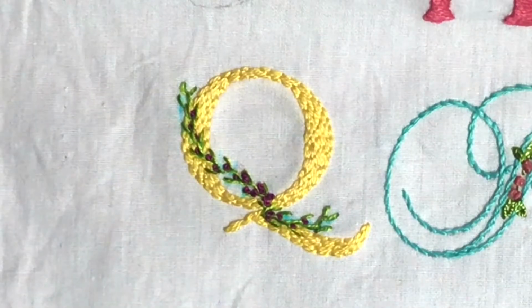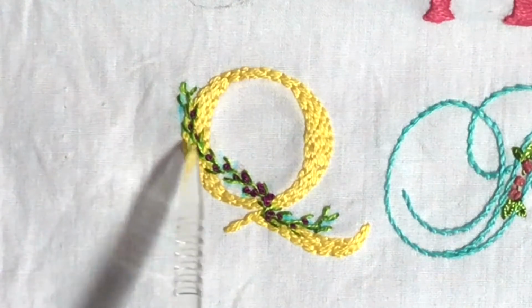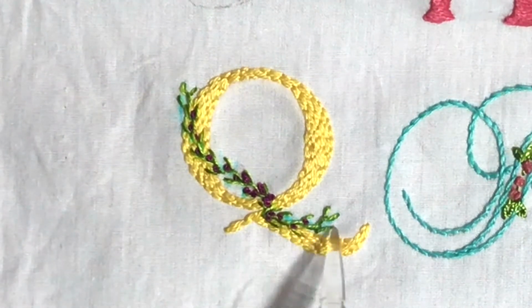I also added it to the alphabet sampler here on this Q with this little feathery looking greenery that I added to it.